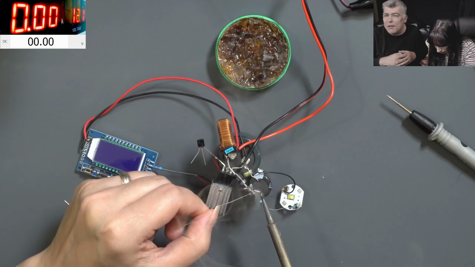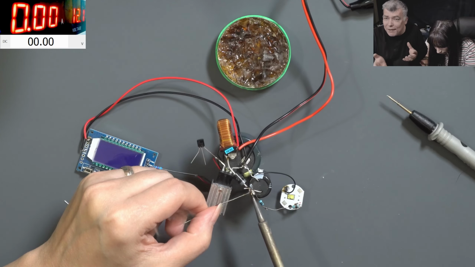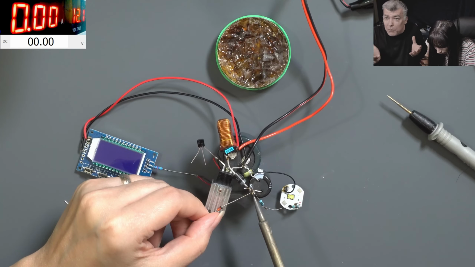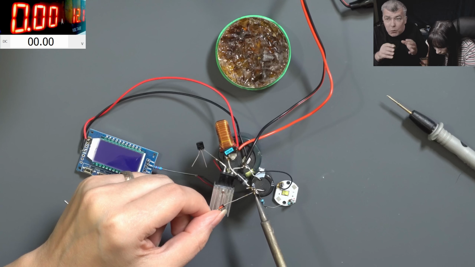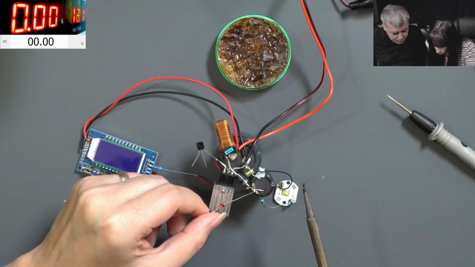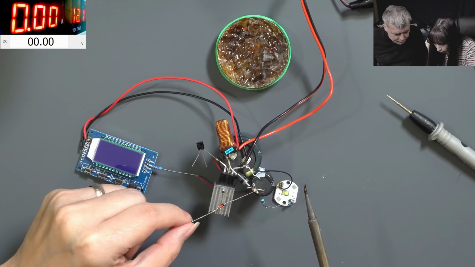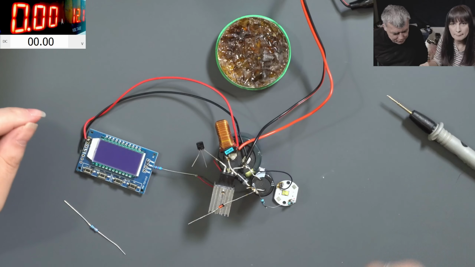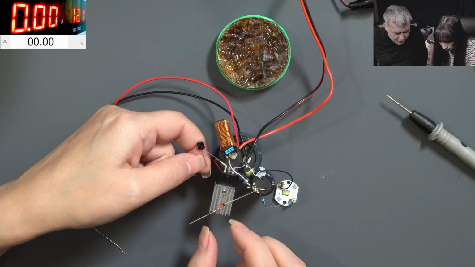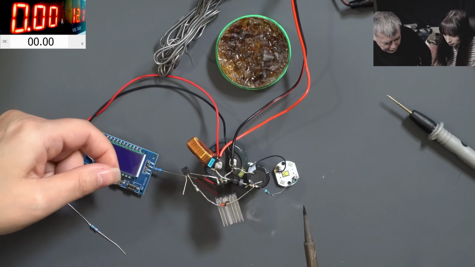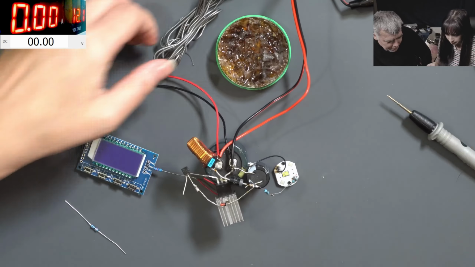You see, electronics is beautiful. When you understand, you can do anything you want. I mean, we can build this small circuit to do whatever we want. All right, to the gate of the MOSFET. This one. Good. Okay.